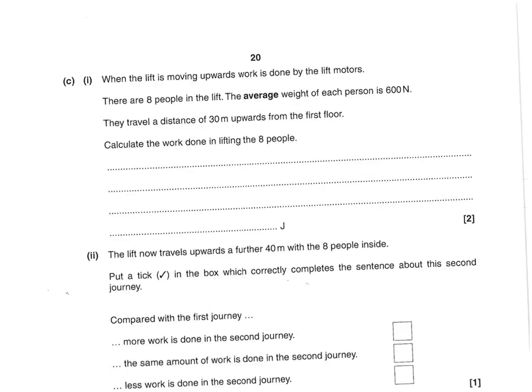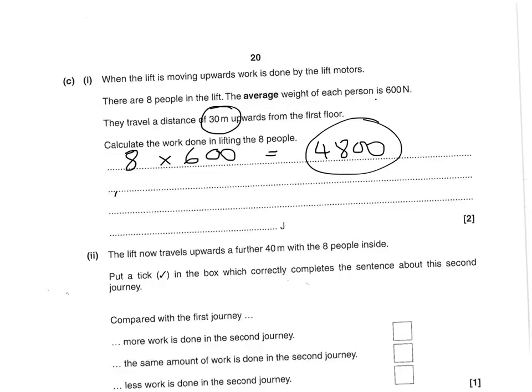So work done is force times distance. The first thing you've got to do is work out the total force. That's 8 times 600. So that gives you 4,800. And then remember that work done is force, which is that, times distance, which is 30 meters. So it's 4,800 times 30, and that gives you 144,000.